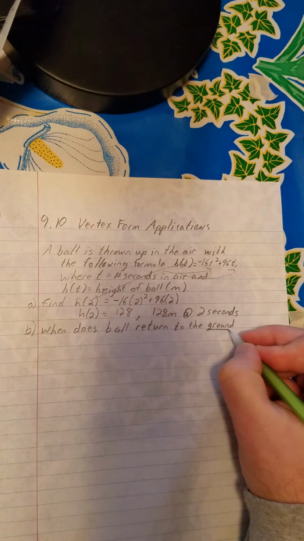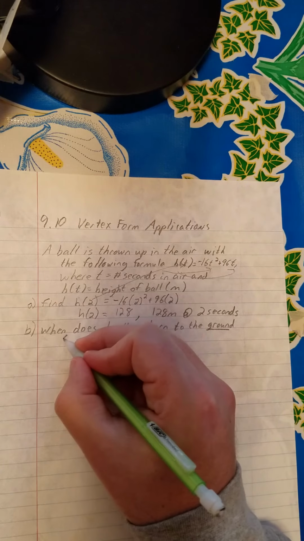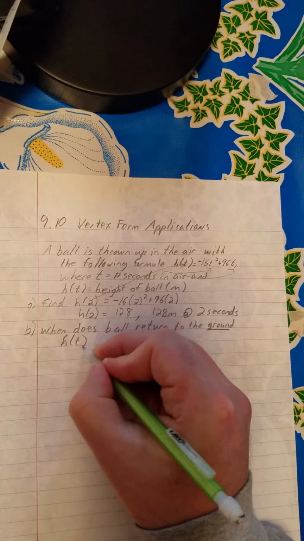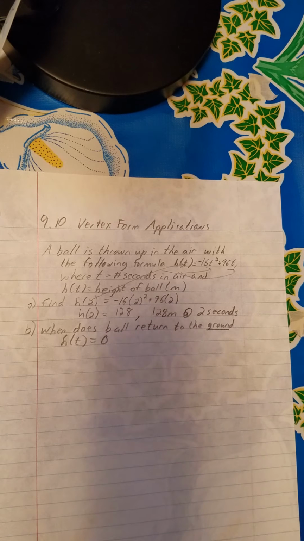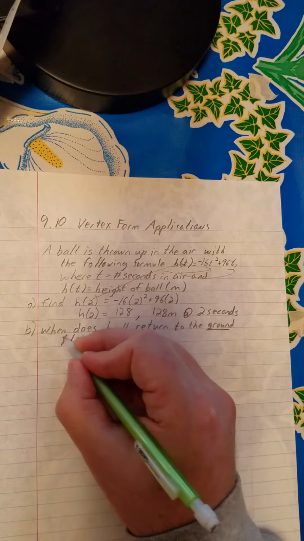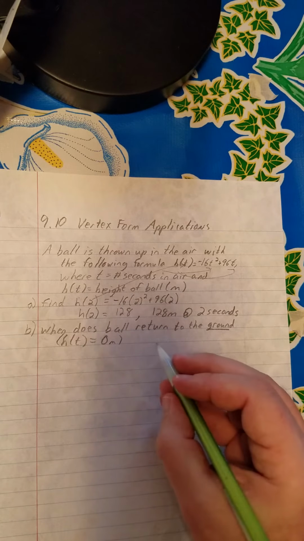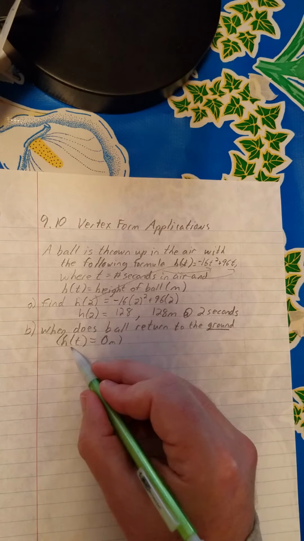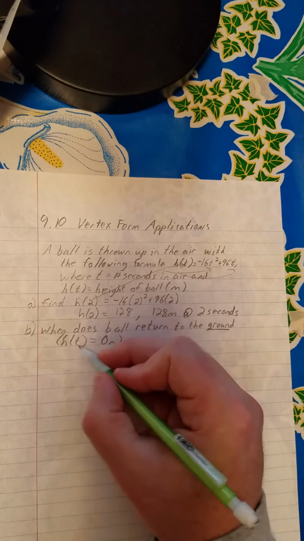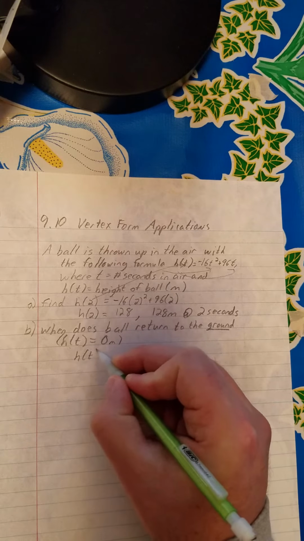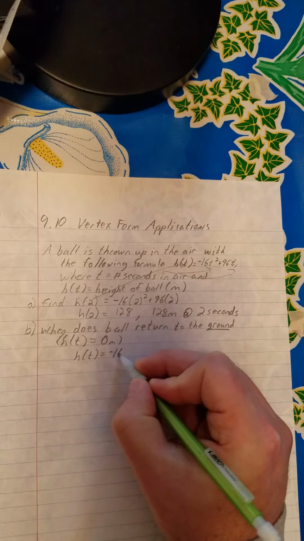Now the ground represents the height being at 0. So we're going to put 0 in for h of t. So again, here's our formula that was given in the story problem.